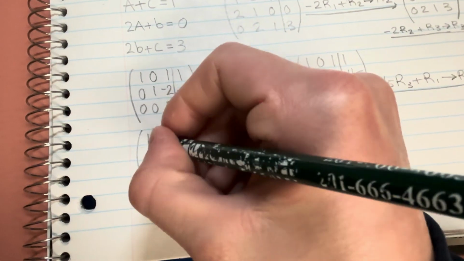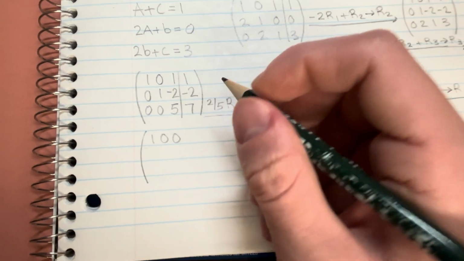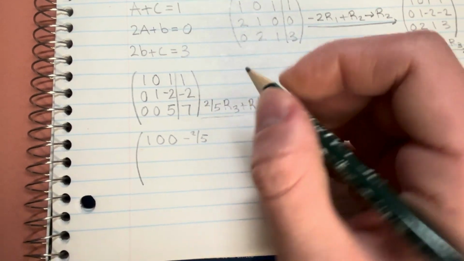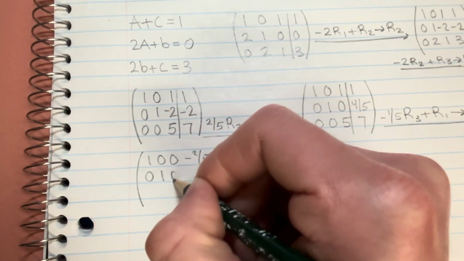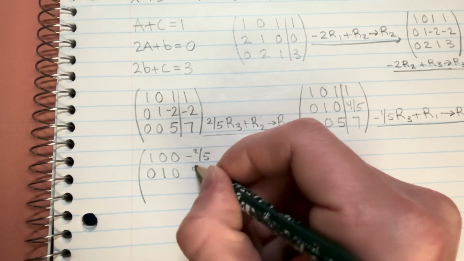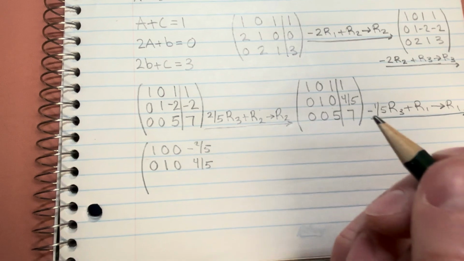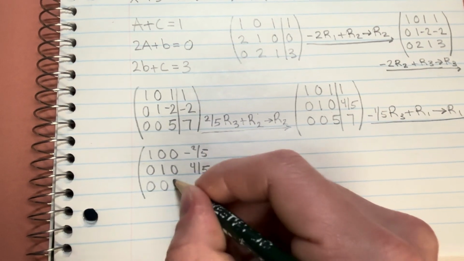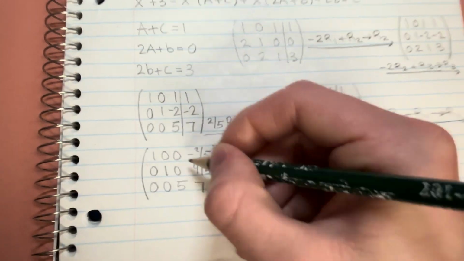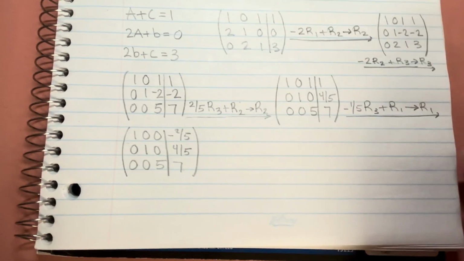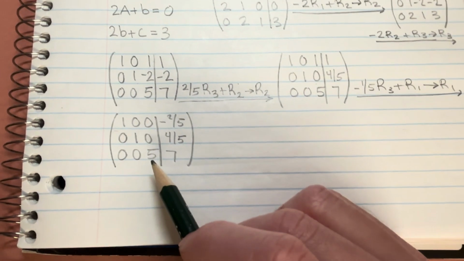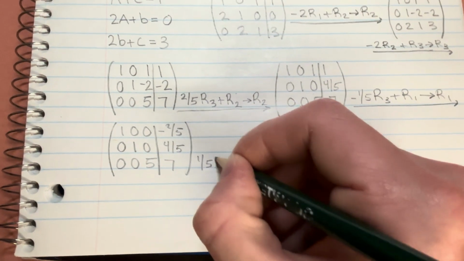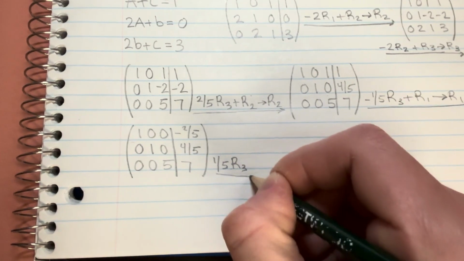Now this will leave us with 1, 0, 0, 2, 0, negative 2/5, 0, 1, 0, 4, 5, 0, 0, 5, 7. All right, and then now what we want to do is make this 5 into a 1, so 1/5 times row 3.